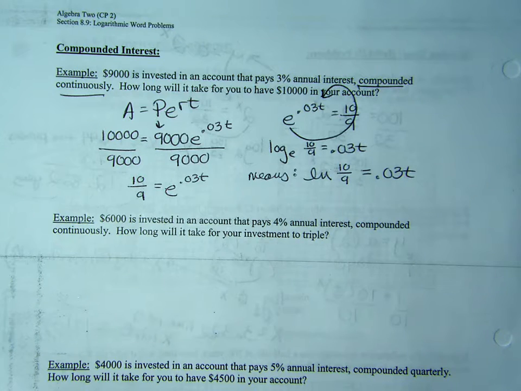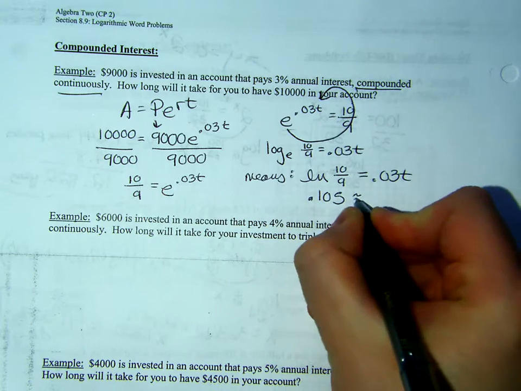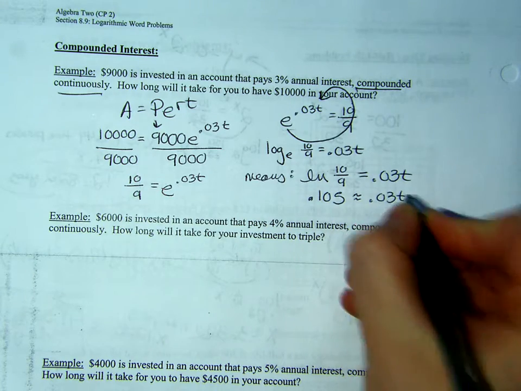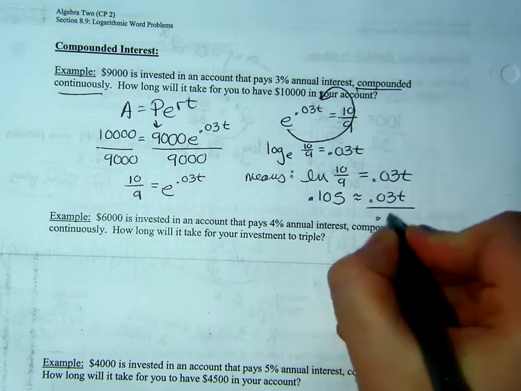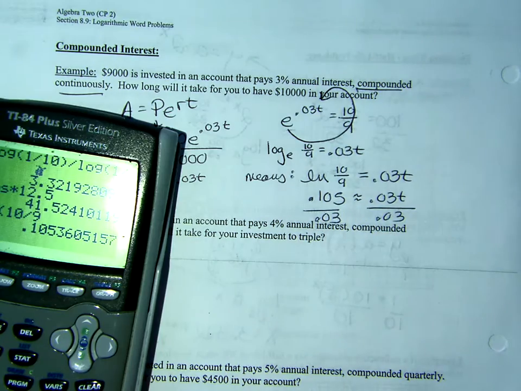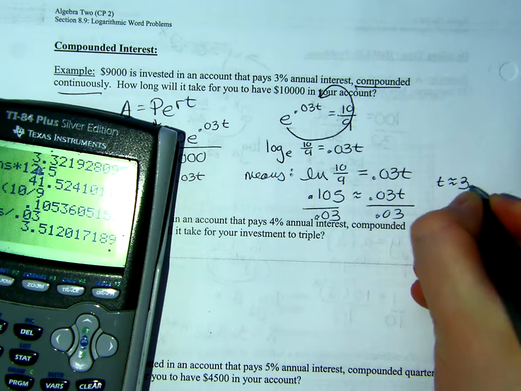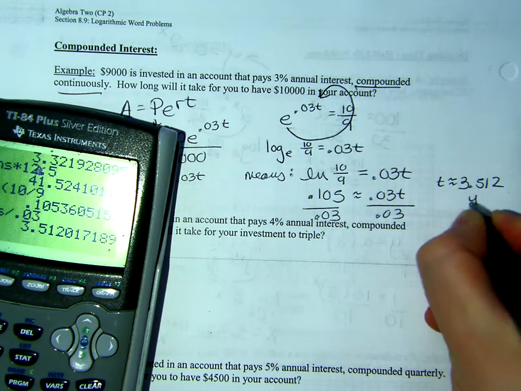Okay, the natural log of 10 ninths. Can you get 0.105? Yep. Divide by 0.03. Remember, not really 1.05 divided by 0.03. We're using the much longer version still on the calculator. And I'm getting 3.512 years.